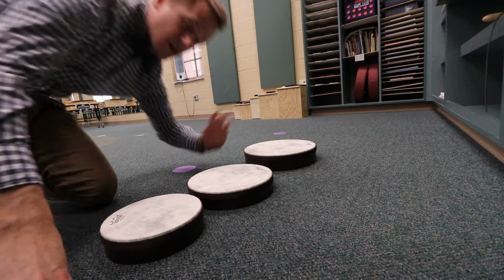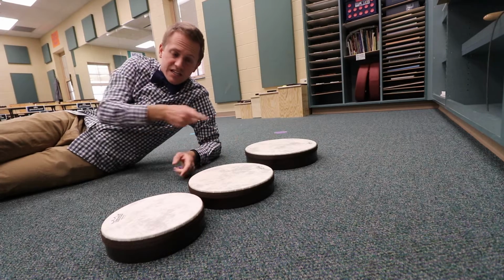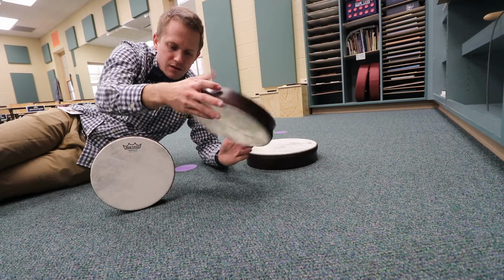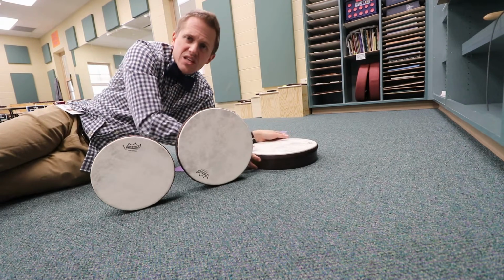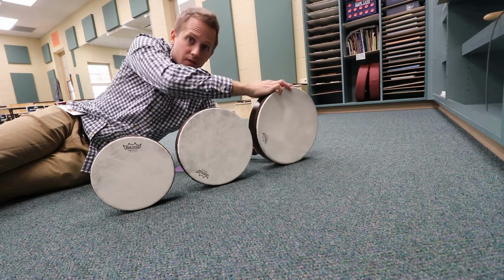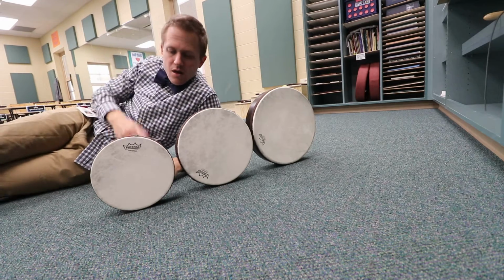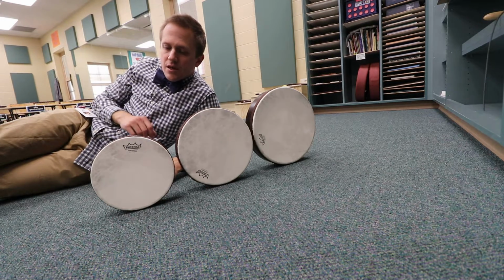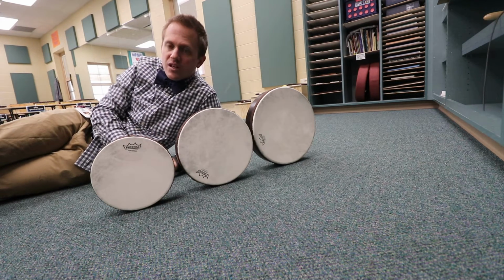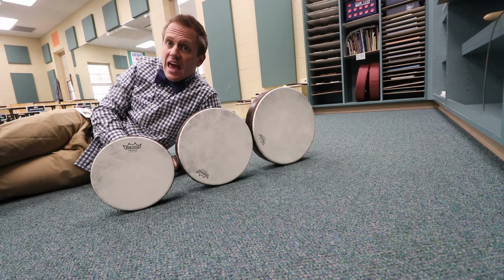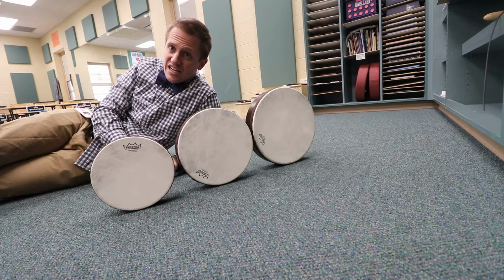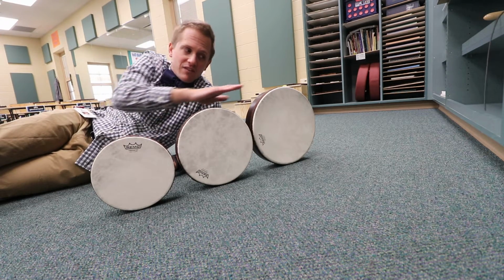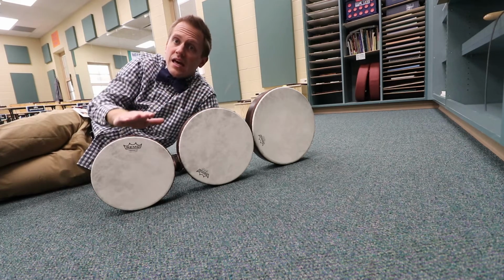Now, each of these 3 drums, because they're different sizes, will produce higher or lower sounds. But that doesn't mean that they're pitched. They're still unpitched instruments, because when we talk about pitched instruments, we're really talking about pitches like A, B, C, D, E, F, and G. We're talking about the notes on a piano, for example. Here we just have a low sound, a medium sound, and a high sound.